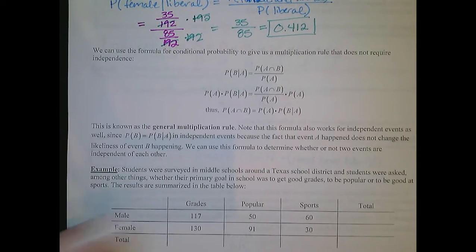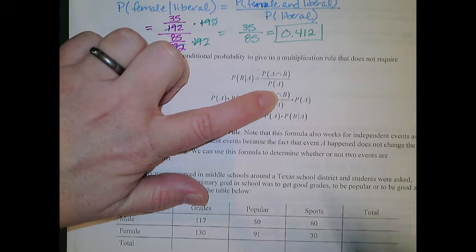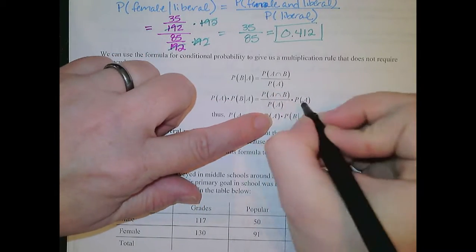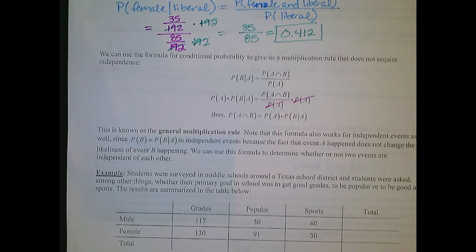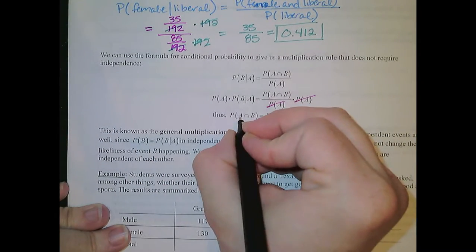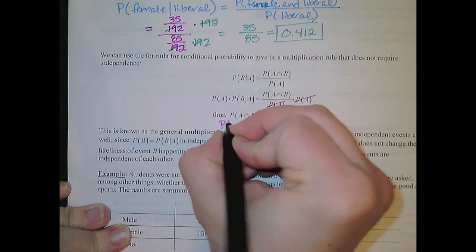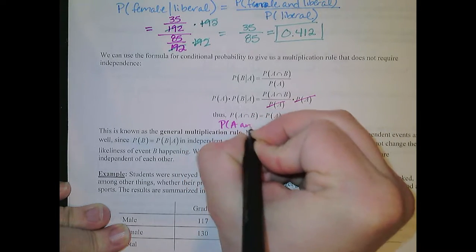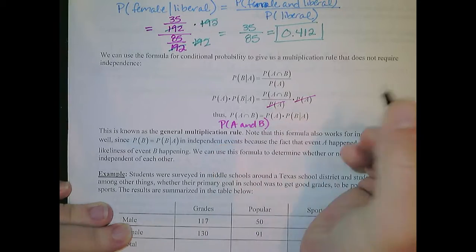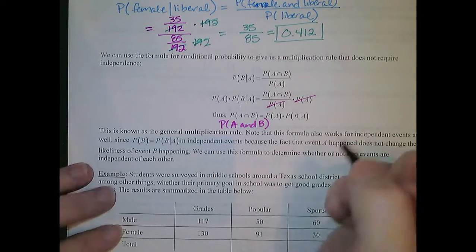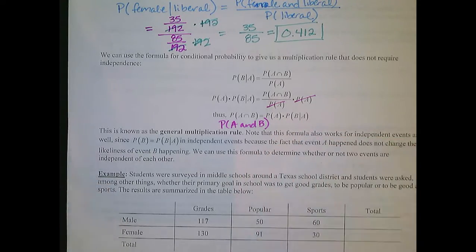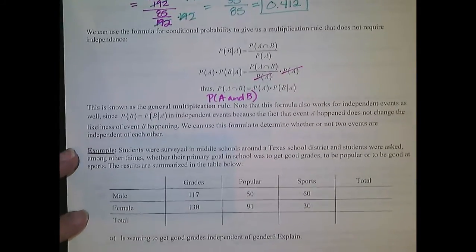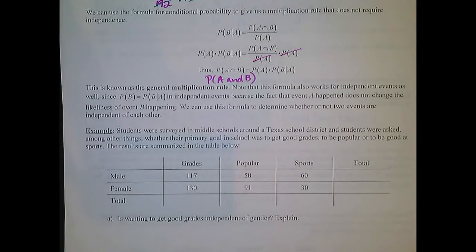If we take our conditional probability formula and we just simply multiply both sides by the probability of A, then those cancel. So it turns out that the probability of A intersect B, or the probability of A and B, if the events are not independent, is the probability of A times the probability of B given that A has happened. We just call this the general multiplication rule.